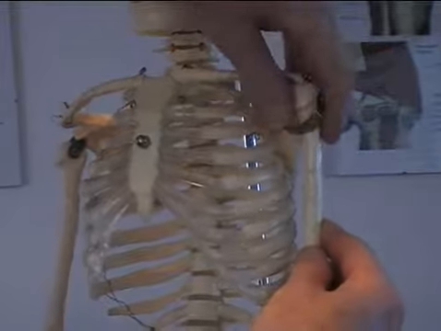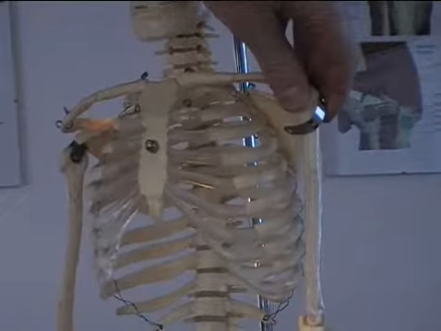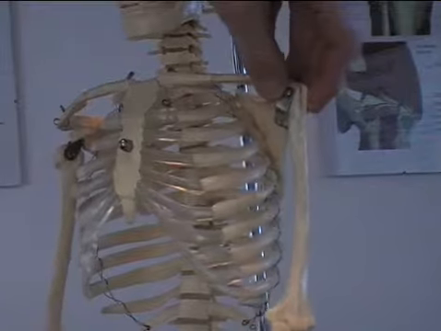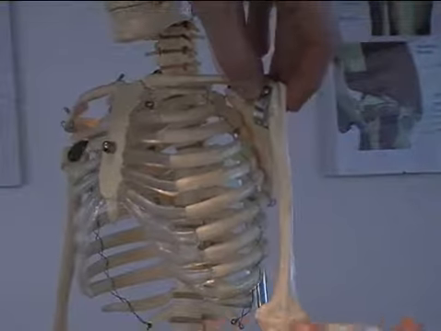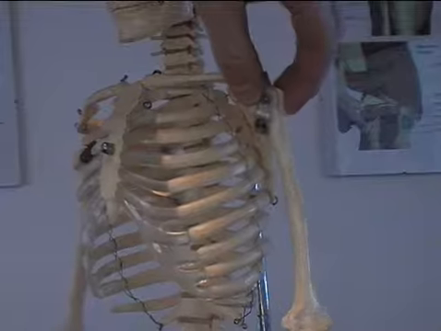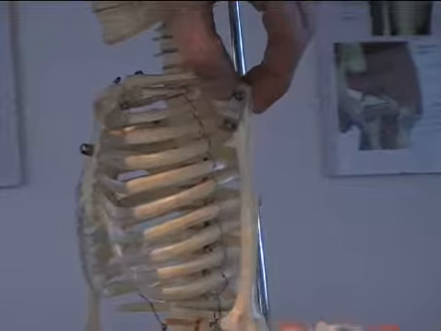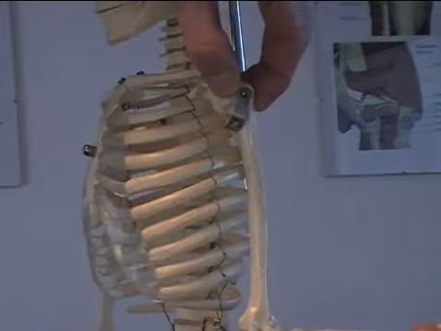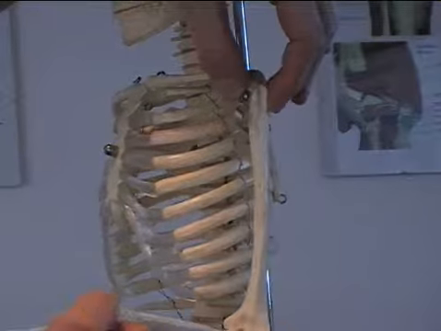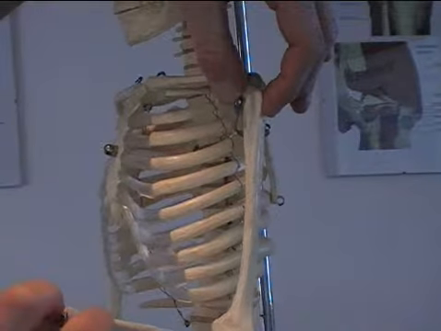We then get medial and lateral rotation. So what's happening here is that's lateral rotation, so we can see the humerus turning on its own axis. Lateral rotation. Medial rotation is bringing it back in.